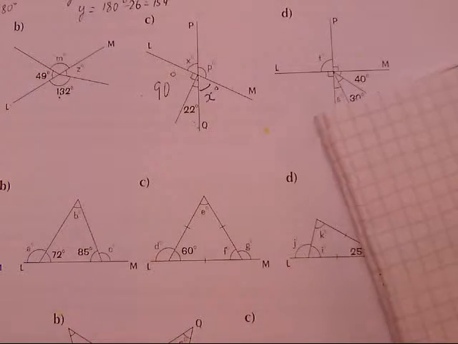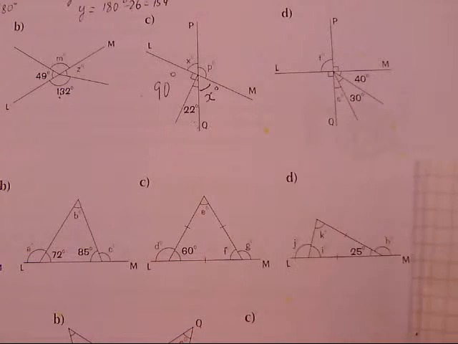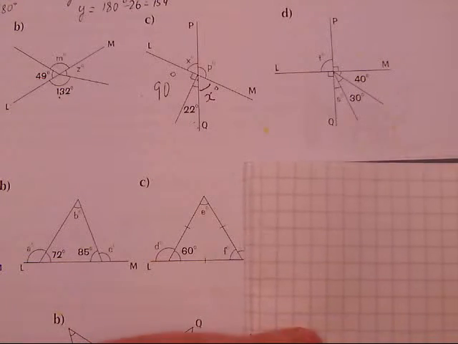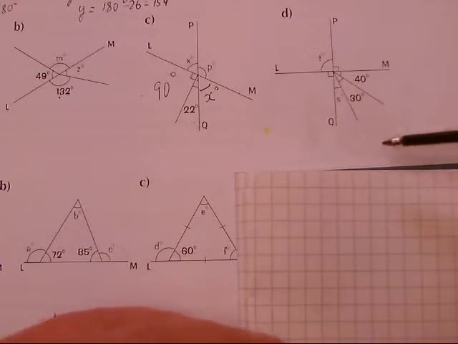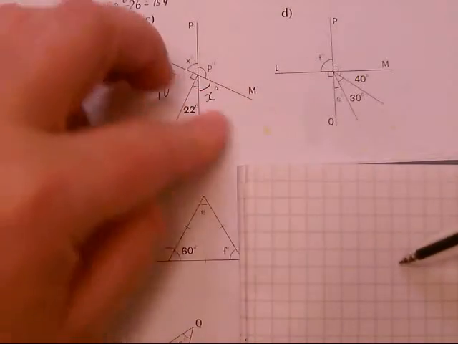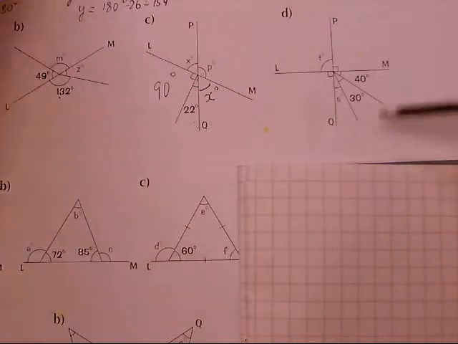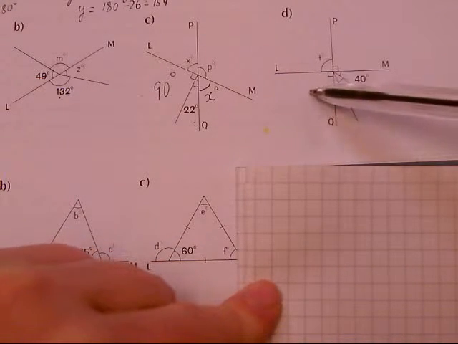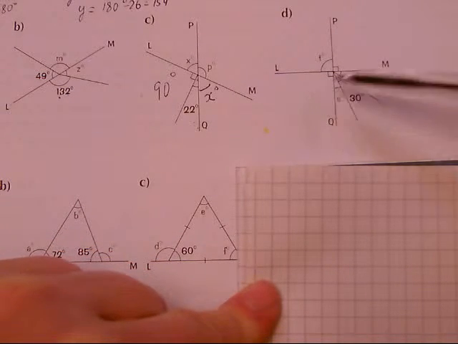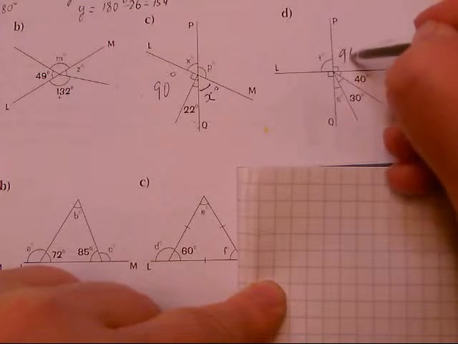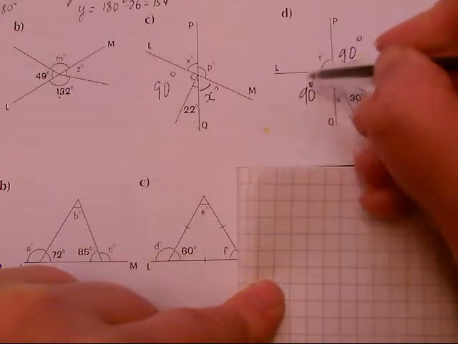And the final question for 2 will be this angle D, this question D, sorry. Okay, so we have two right angles here, 90 and 90.